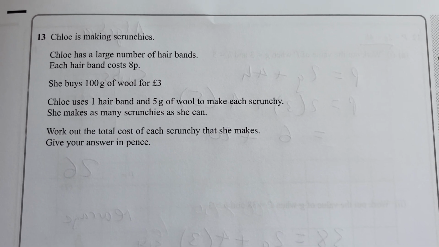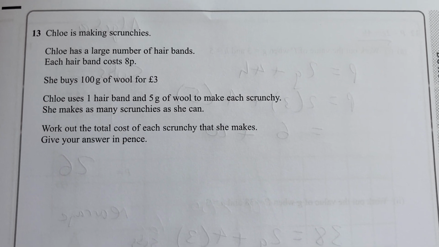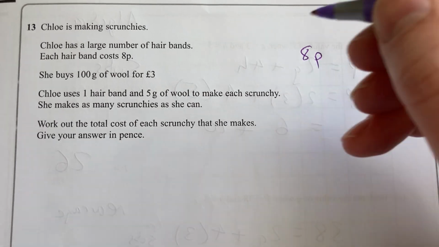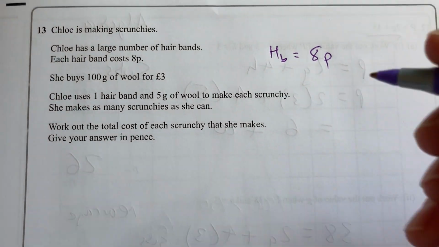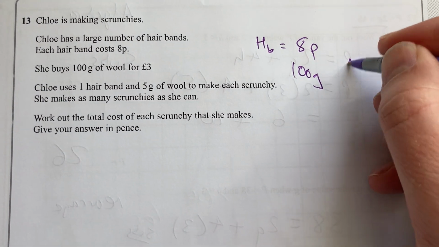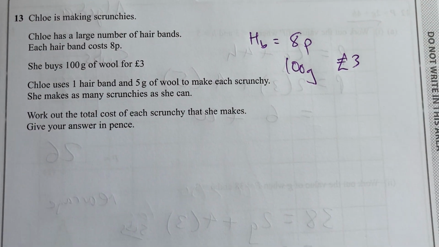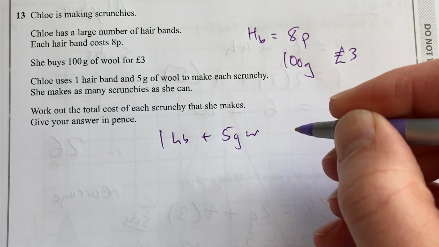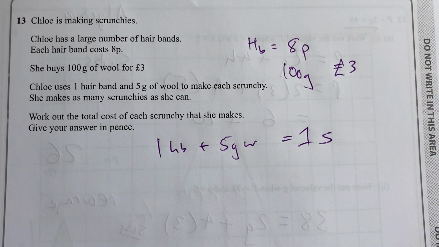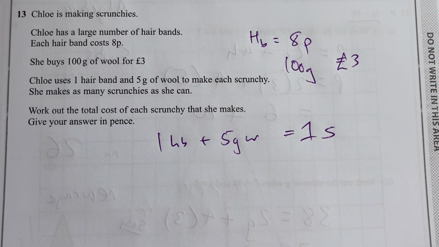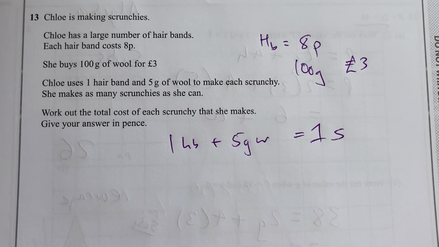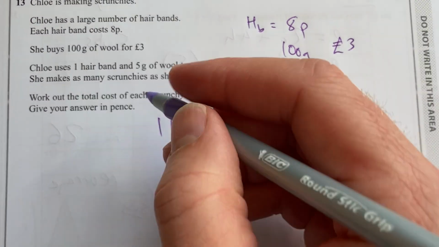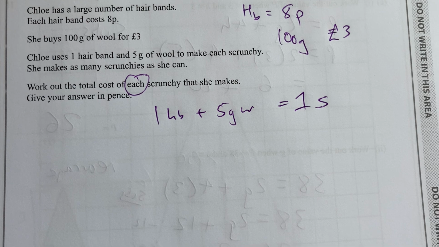Chloe's making scrunchies. Chloe has a large number of hairbands. Each hairband costs 8 pence for the hairband. She buys 100 grams of wool for £3. Now 1 hairband and 5 grams of wool makes 1 scrunchie. I'm just making an equation to follow that. She makes as many scrunchies as she can. So work out the total cost of each scrunchie that she makes.